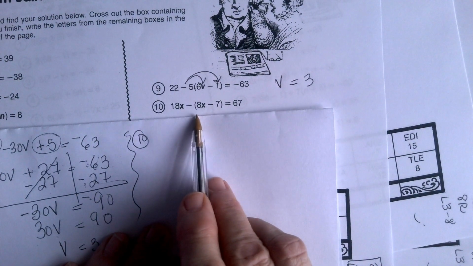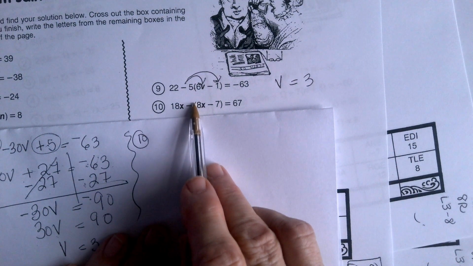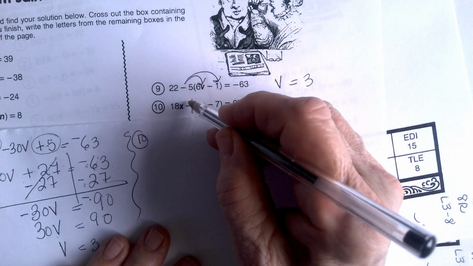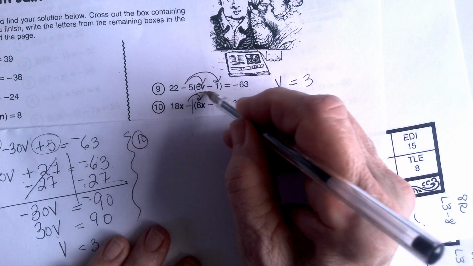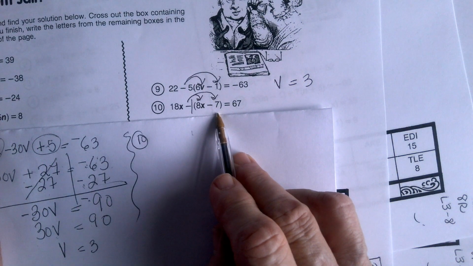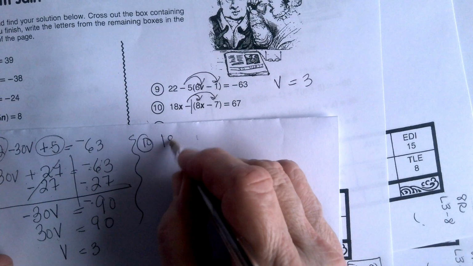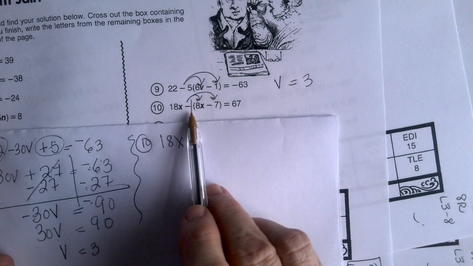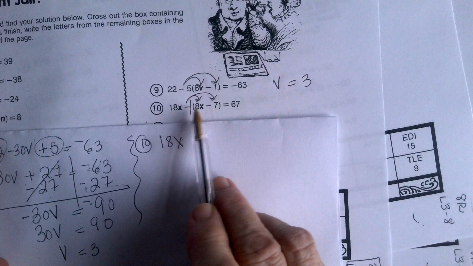Right in front of this parentheses, who knows what's after that negative? There's a number here that I need to write in, of 1. So we're going to distribute that negative 1 times 8 and the negative times the negative 7. So that's going to be 18x. And then negative times a positive, negative 1 times a positive 8.